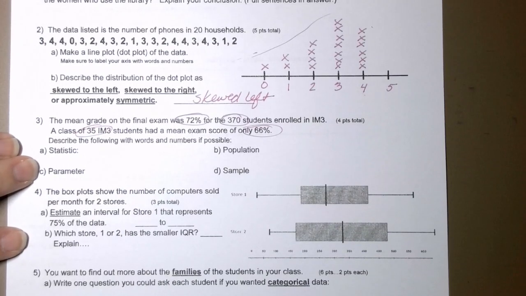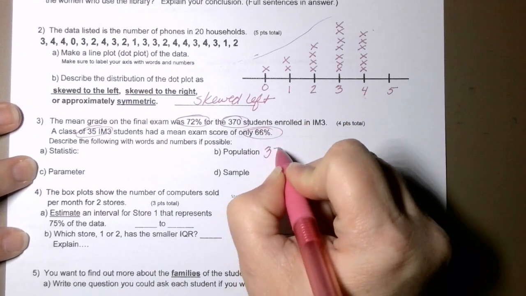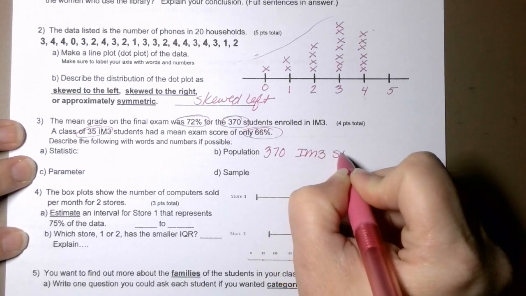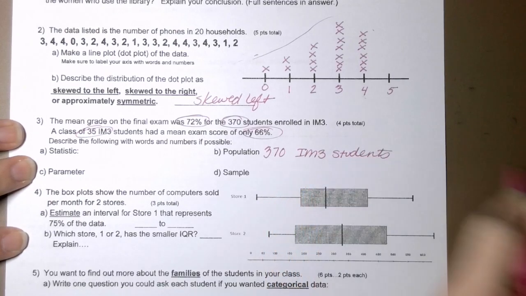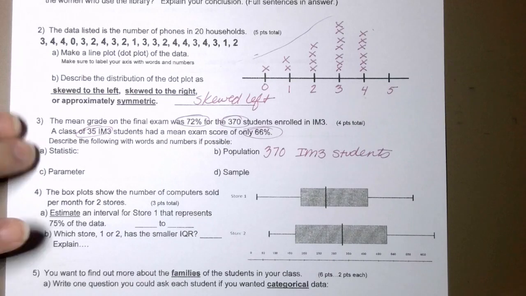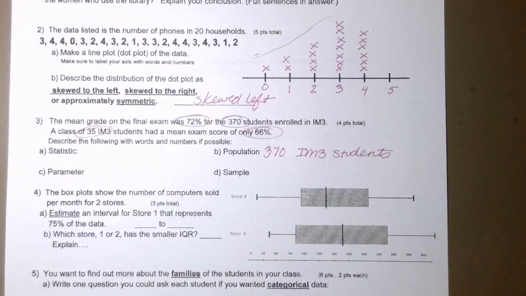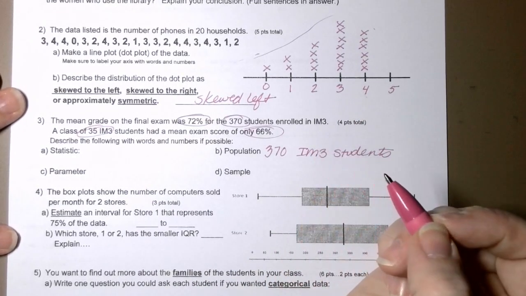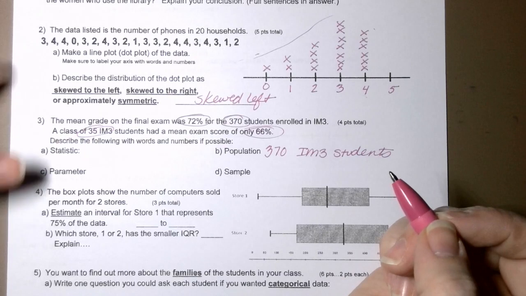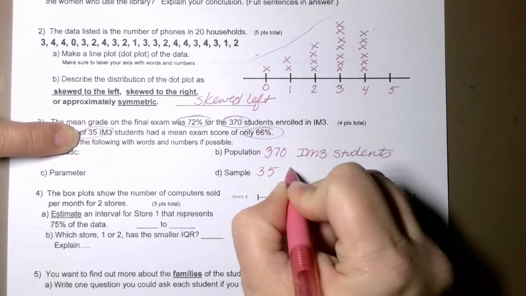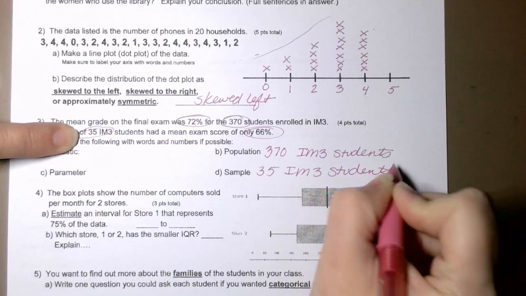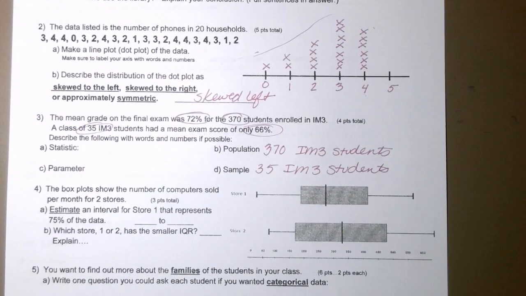I always start with the population because I think that's the easiest. The population's the biggest group. That would be your 370 IM3 students. Right? Or all students enrolled in IM3, something to that effect. But you can put a direct number with it. If you can put a number with it, do it. Then what's the sample? 35. So population is always the big group, sample is the small group.